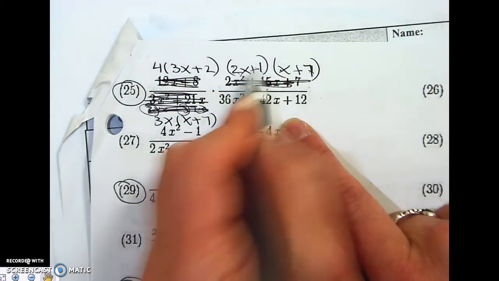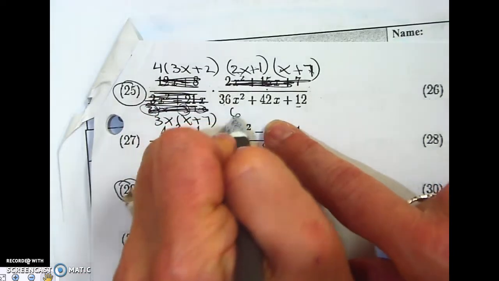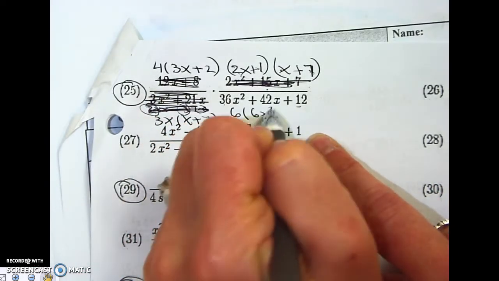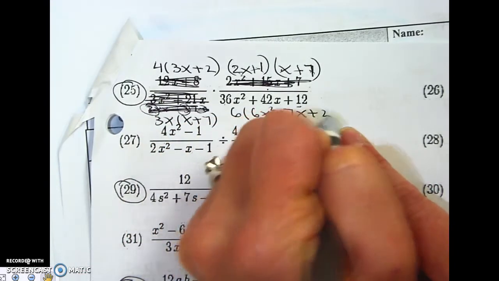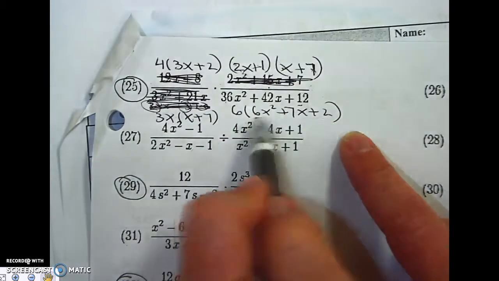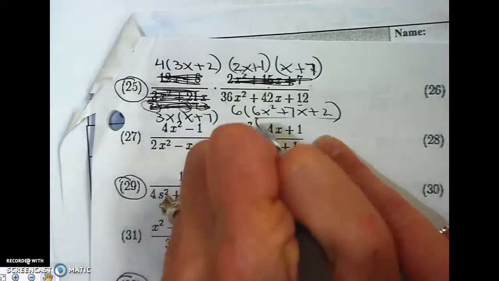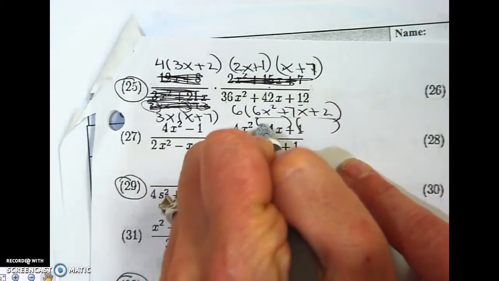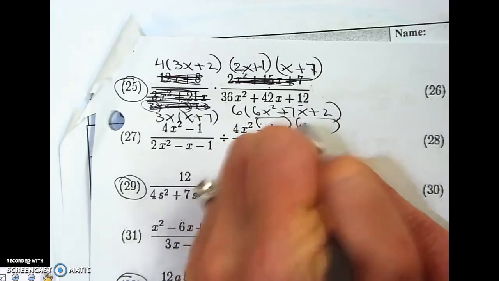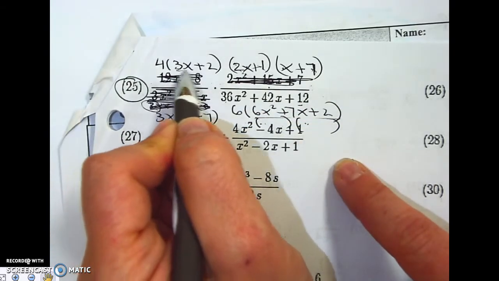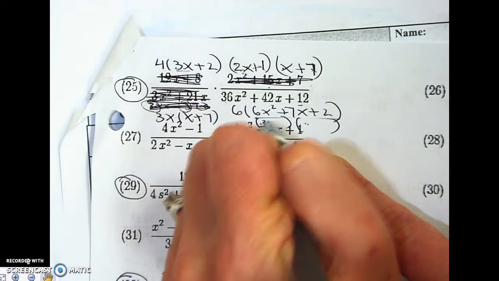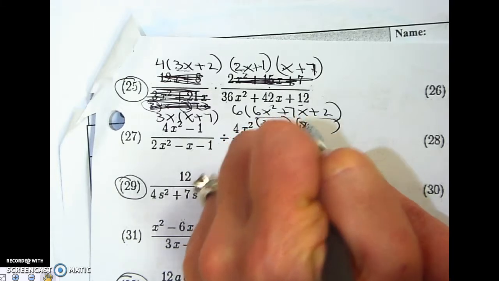I want to be able to do what I did above, but I noticed there's a 6 that can divide into all of them. Now this, I will do what I did up here. It's either 6x and x or 3x and 2x. A little hint, I have a 3x right there. So I'm thinking that's what's going to work.